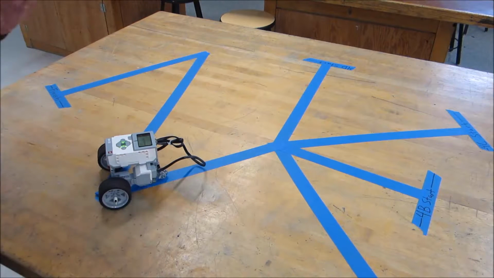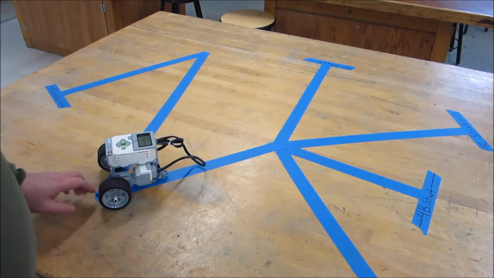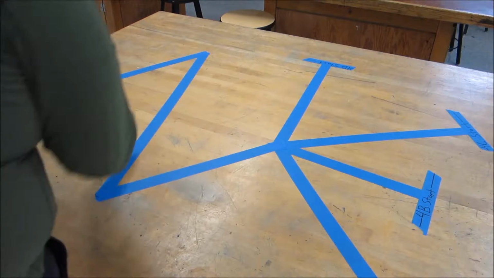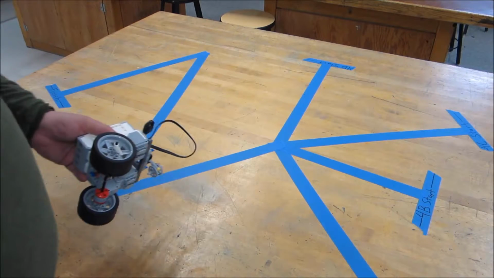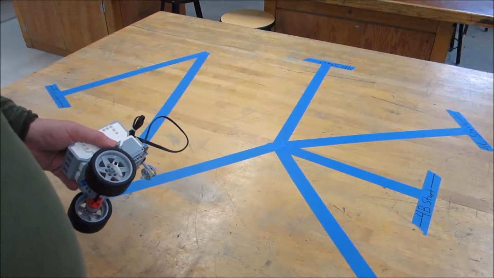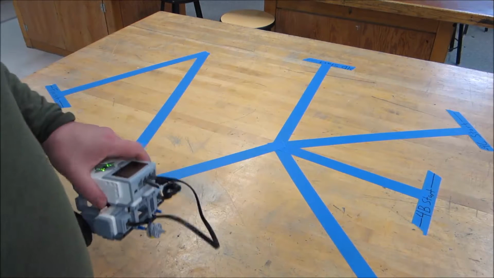And so from here out, I'm not going to show you all the details because programming the next turn and the next straightaway, the turn and the straightaway are going to be identical. Instead, I'll fast forward after I'm done and show you what the finished result will look like.